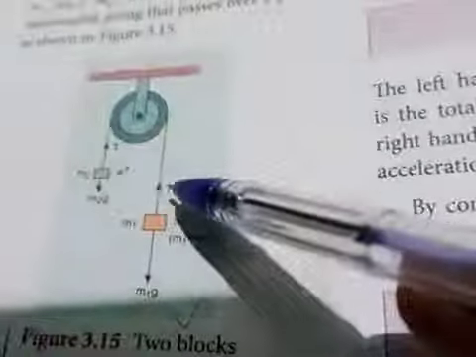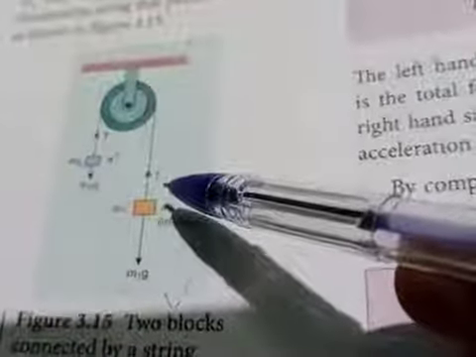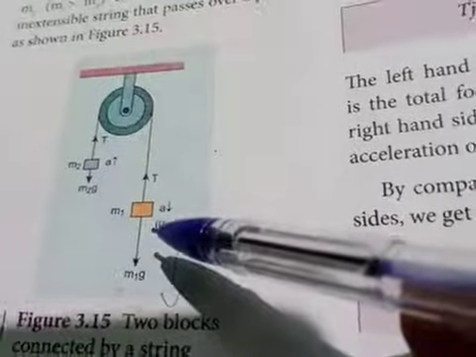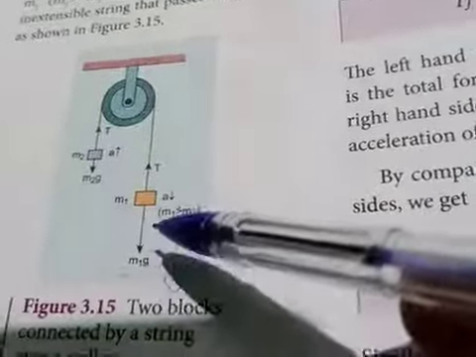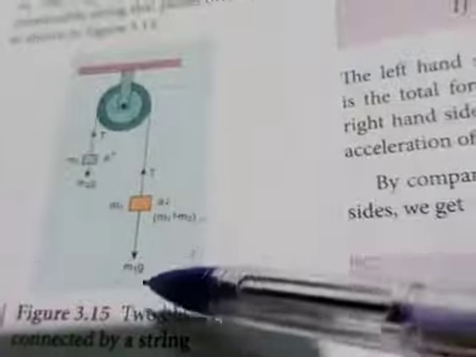So this tension is in the positive y-axis, so you can use plus j unit vector, and M1 g downward, so minus j unit vector, acceleration also downward, so again minus j unit vector.